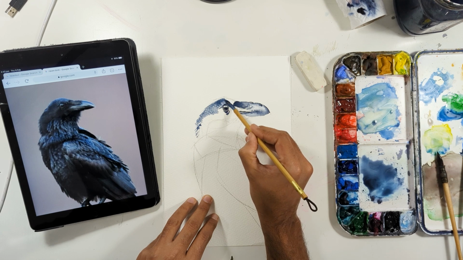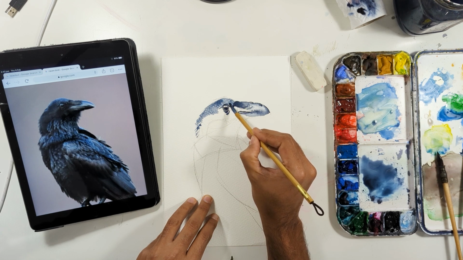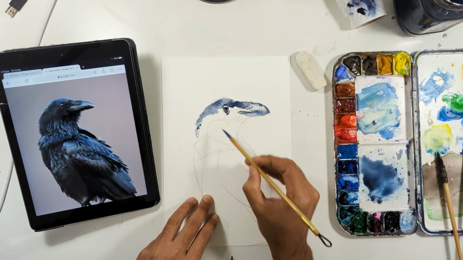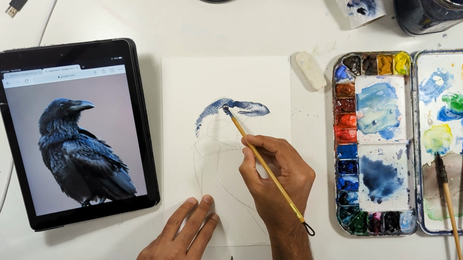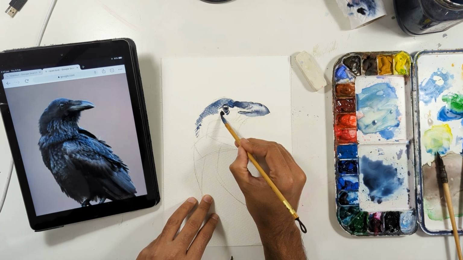A little bit of ruffled feathers. A lot more gray.